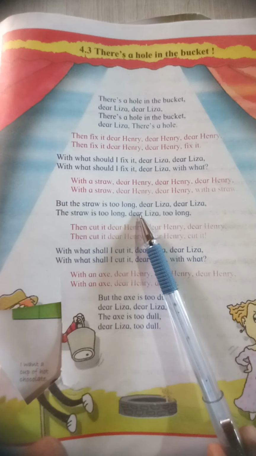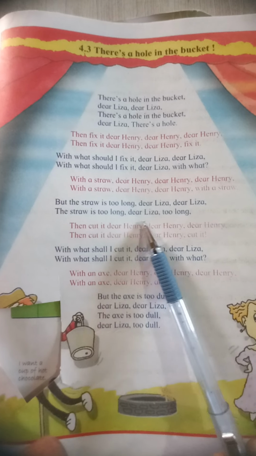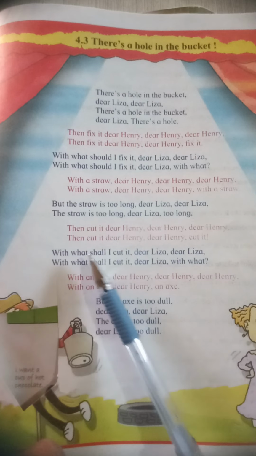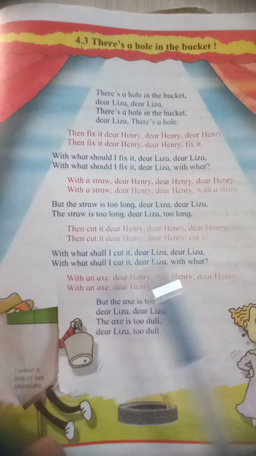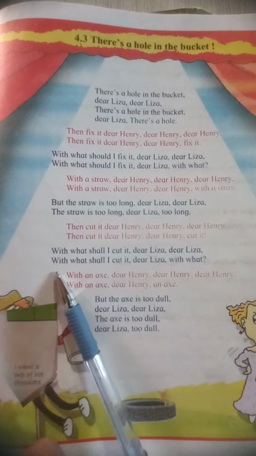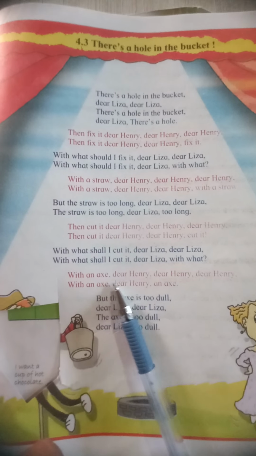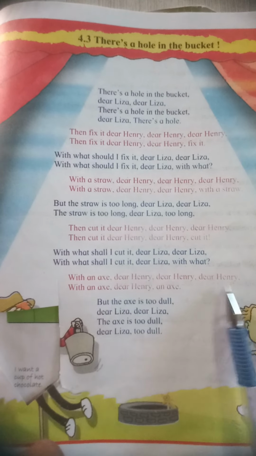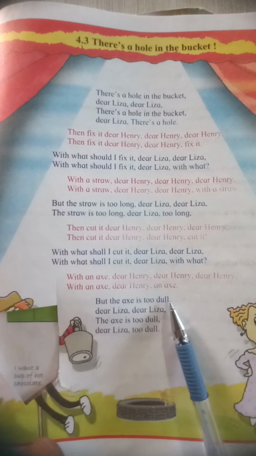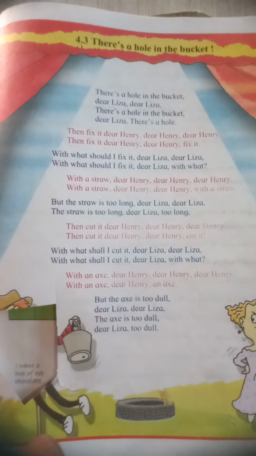But the straw is too long, dear Lisa, dear Lisa. The straw is too long, dear Lisa, too long. Then cut it, dear Henry, dear Henry. Then cut it, dear Henry, cut it. With what shall I cut it, dear Lisa, dear Lisa? With what shall I cut it, dear Lisa, with what? With an axe, dear Henry, dear Henry. With an axe, dear Henry, an axe. But the axe is too dull, dear Lisa, dear Lisa. The axe is too dull, dear Lisa, too dull.